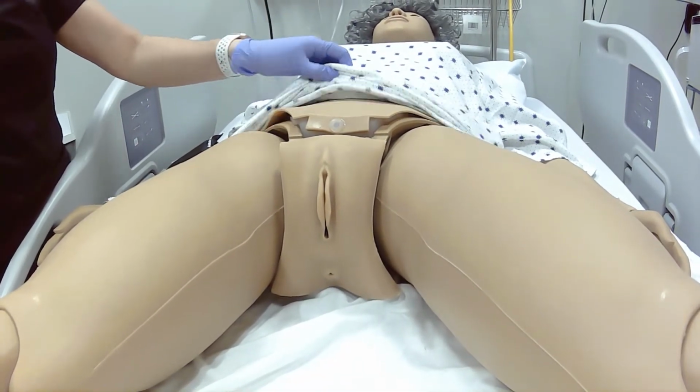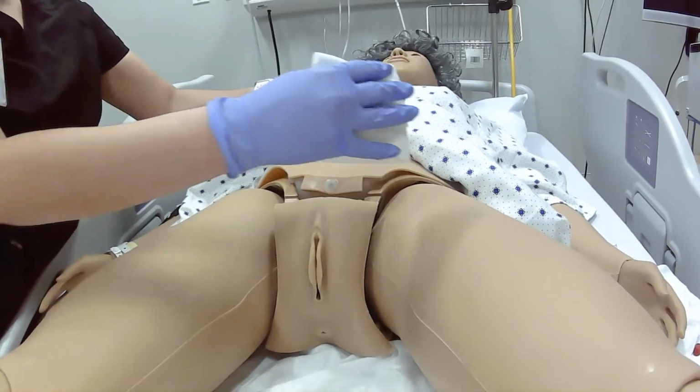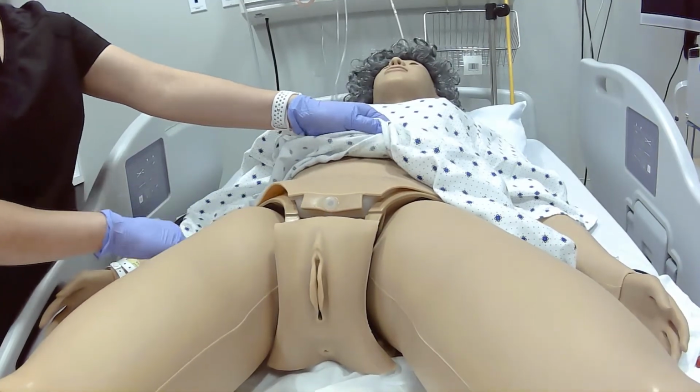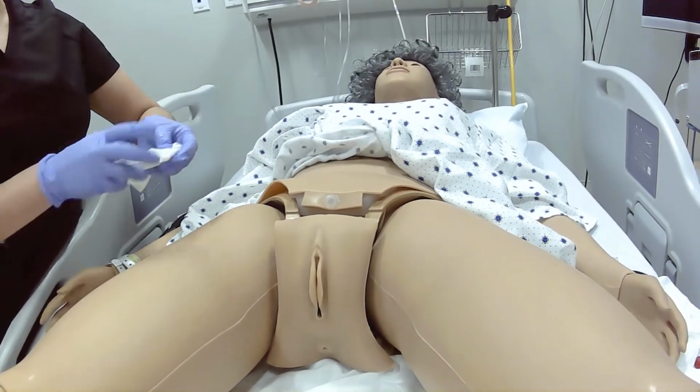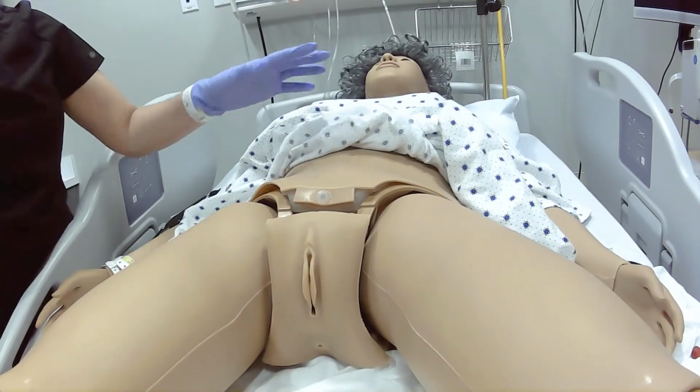Get a new wipe, and then you wipe down the abdominal region, okay, or lower abdominal region. So get another wipe, and if you need to, get another wipe and wipe down a little bit higher.